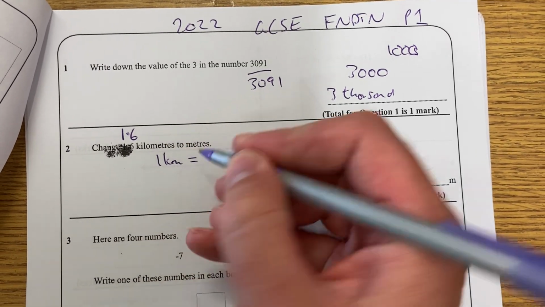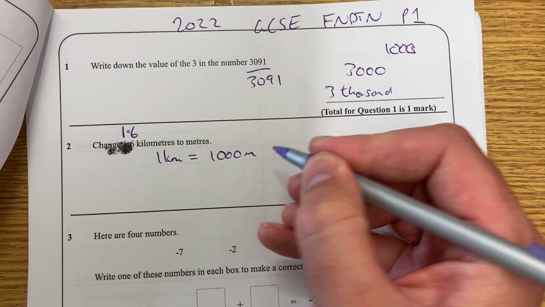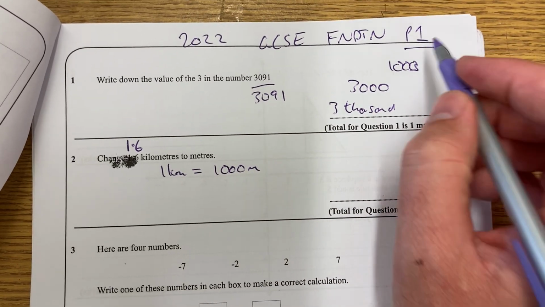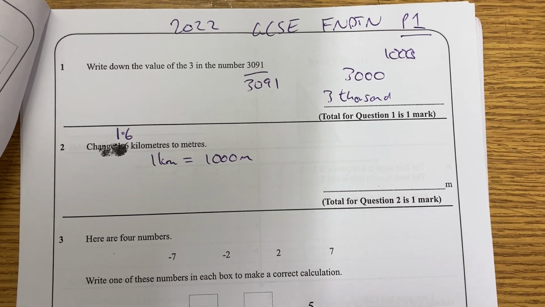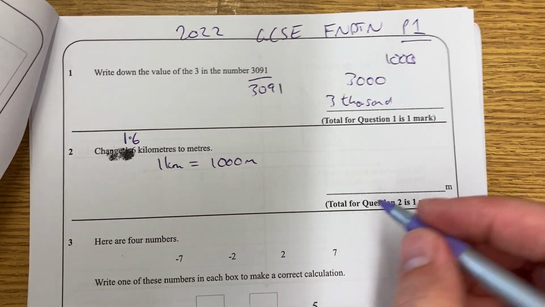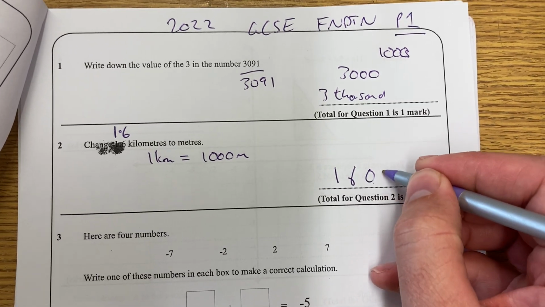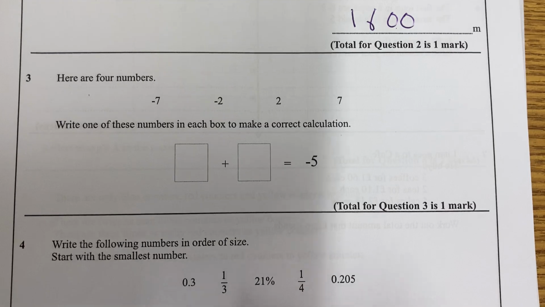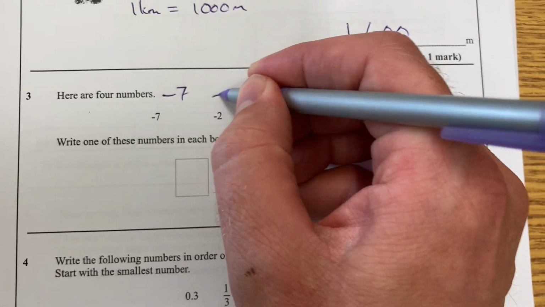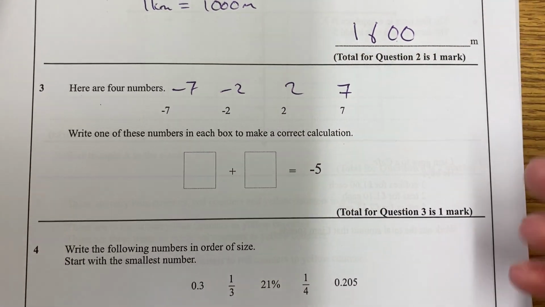Now 1 kilometer is 1,000 meters. It's a non-calculator paper because it's paper 1, so I've got to work everything out by hand with pen and paper. So 1.6 will be 1,600 meters.